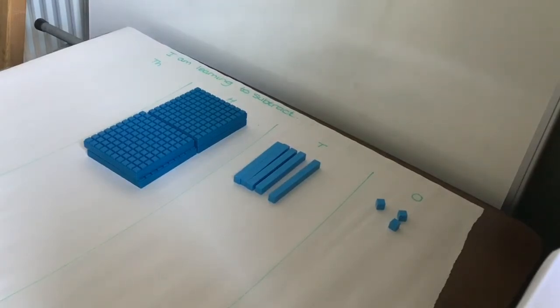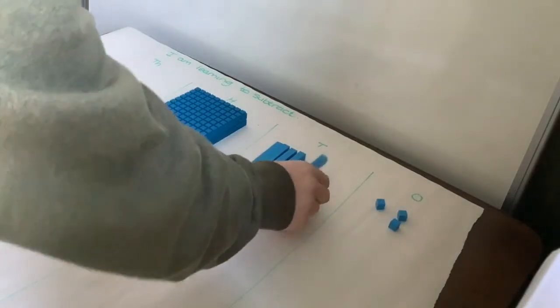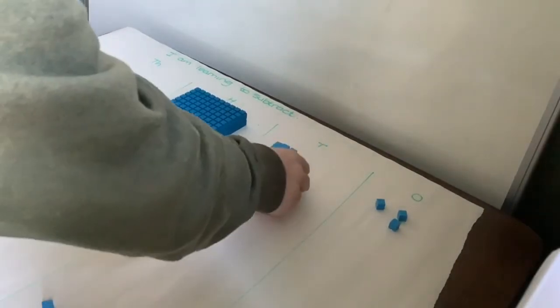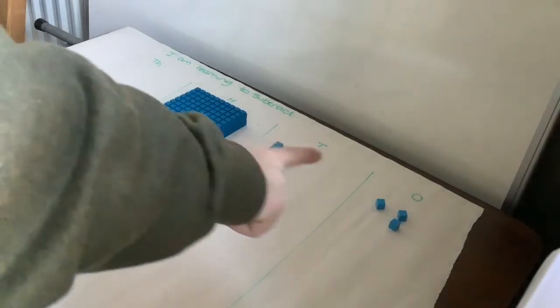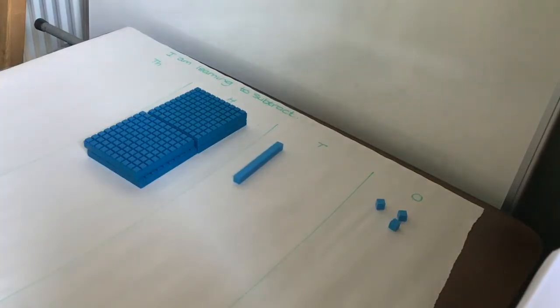Now I go to the next column and I have 5 tens and I need to subtract 4 of them. So I'm going to subtract 1, 2, 3, 4. There's my 4 tens subtracted, which leaves me with 1 ten. And then for my sum, I didn't subtract any hundreds, so the 400 is going to stay untouched. So 459 subtract 46 leaves me with 413. Let's try another one.